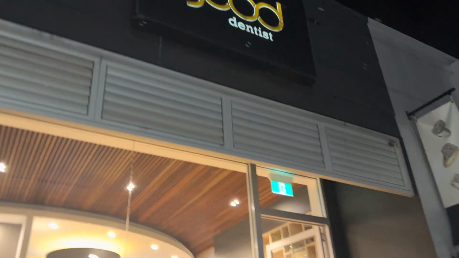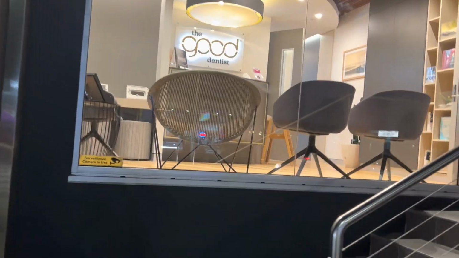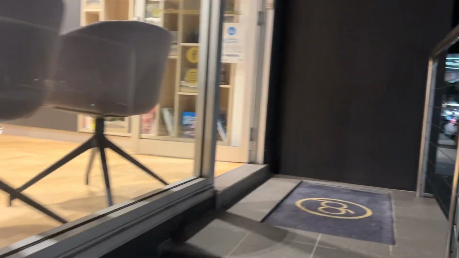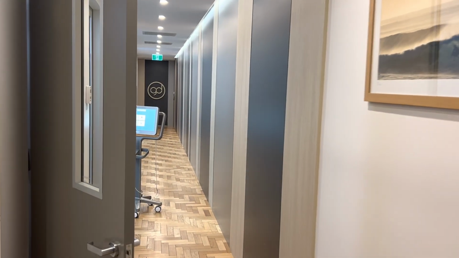We're here tonight at the Good Dentist in Derby Street, Newcastle, where we're going to have a look at what they're using for their imaging. Beautiful looking practice, designed and built by Perfect Practice, funnily enough.